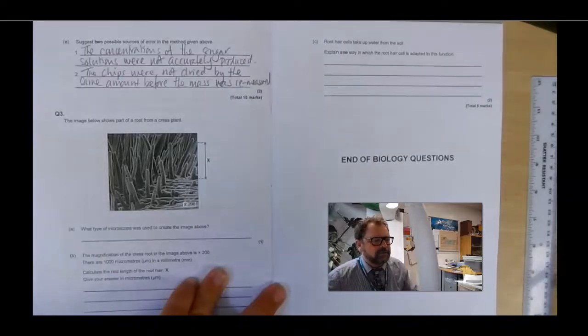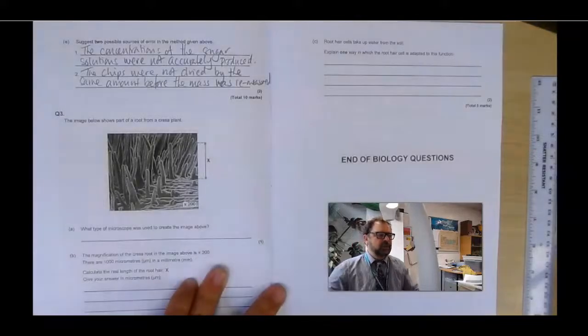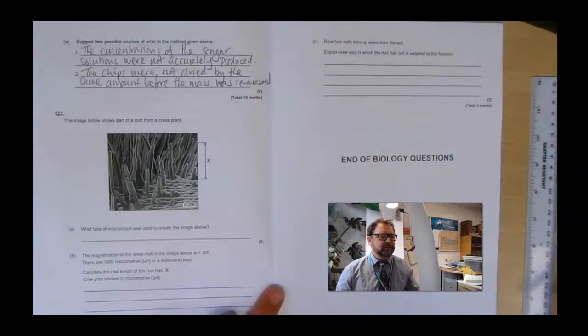Okay, so you can see my answer is that the concentration of the sugar solutions were not accurately produced, and that the chips were not dried by the same amount each time before the mass was remeasured.